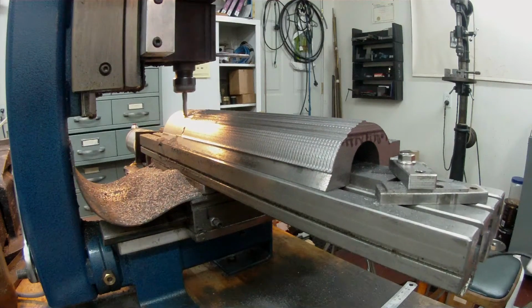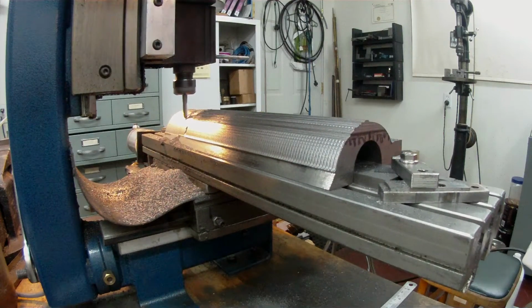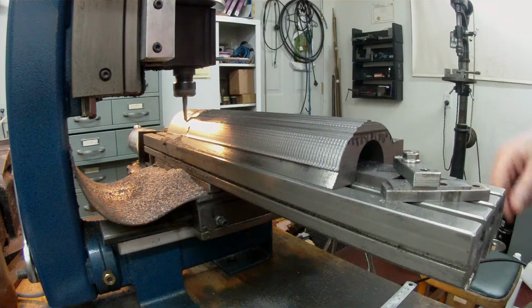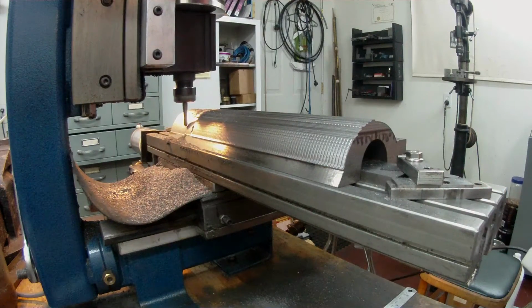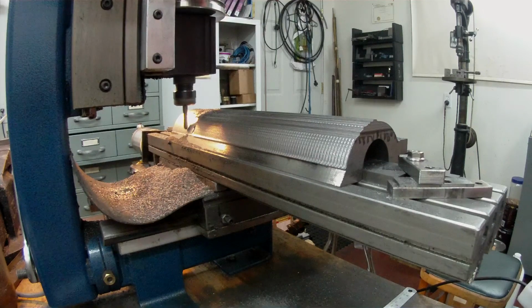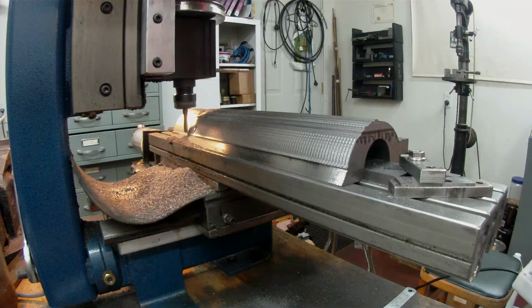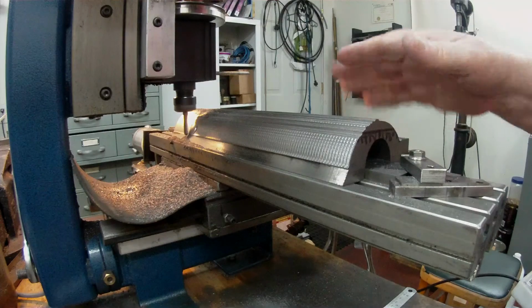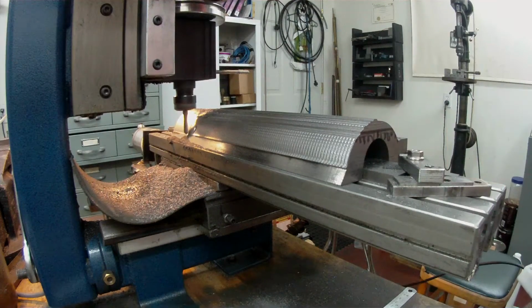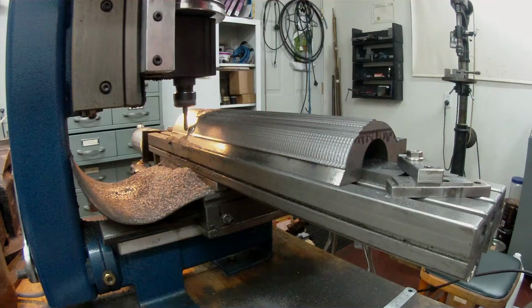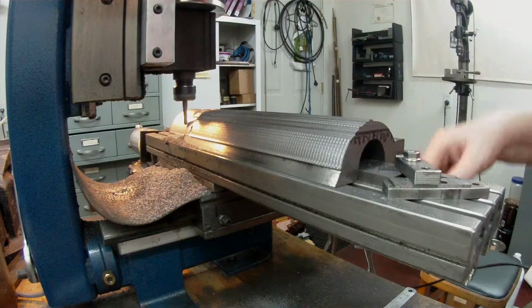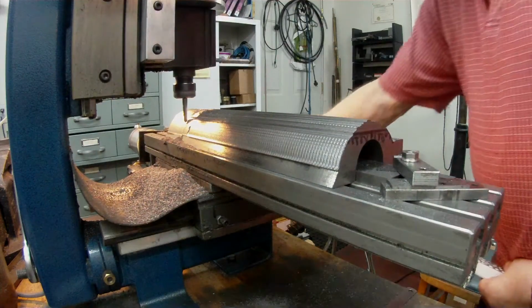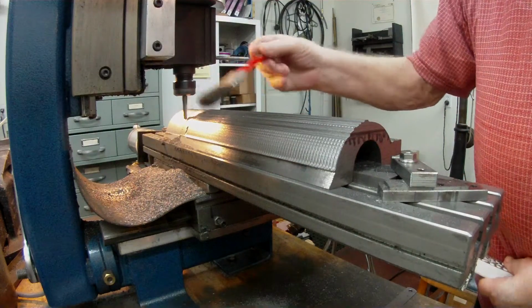I've got the feed, the Z-axis plunge at 2.5 feed, and the radius is at F6. That's another thing I had to play with in the program.